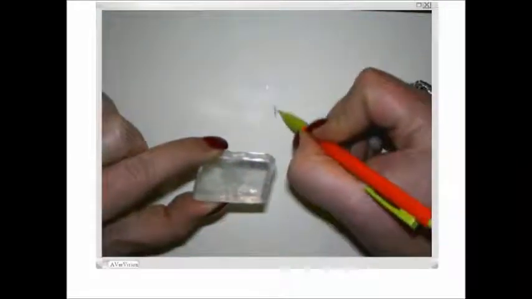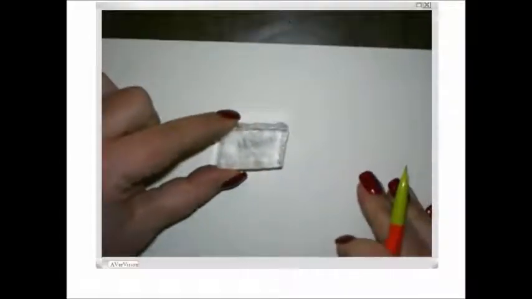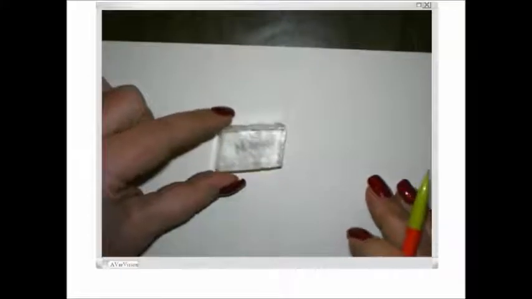One of the special properties of this mineral is that it can bend light. And if you put it over letters, you will see it has a bit of a double vision effect. It's bending the light. And so that's one special property of calcite.